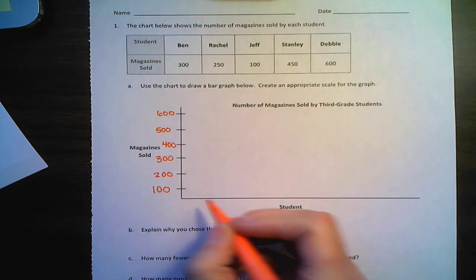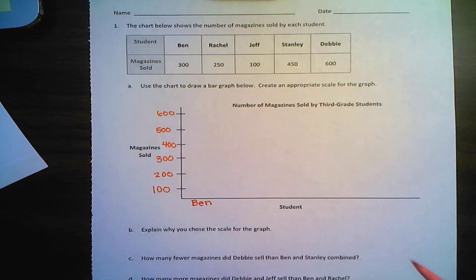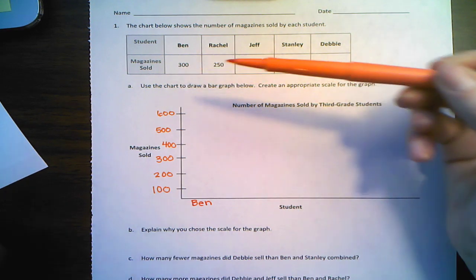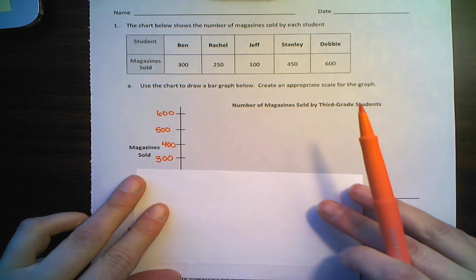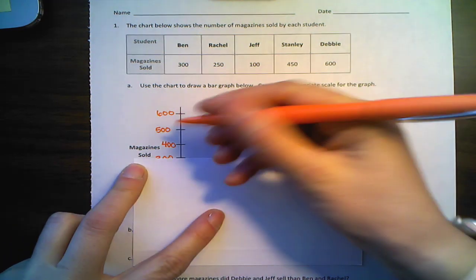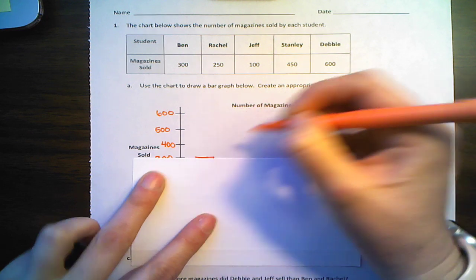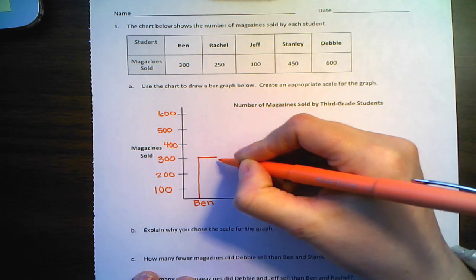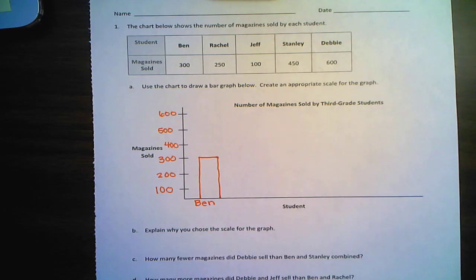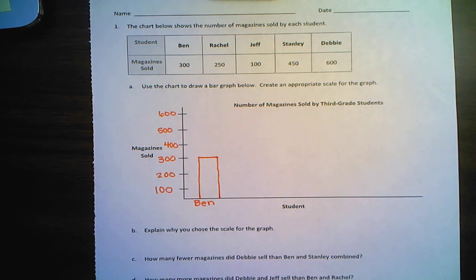So we're going to start with Ben. Let's put Ben's name here. Ben sold 300. This is where I'm going to use my straight edge. I'm going to find Ben's name, find 300, and draw a line like that over Ben's name and at 300. And then we can draw a line down and down. You can leave it like that, or if you want to do your little, cute little scribble inside, you may. I'm going to leave that up to you.